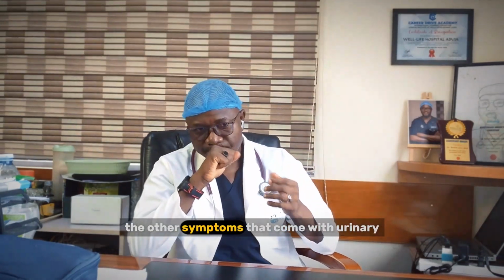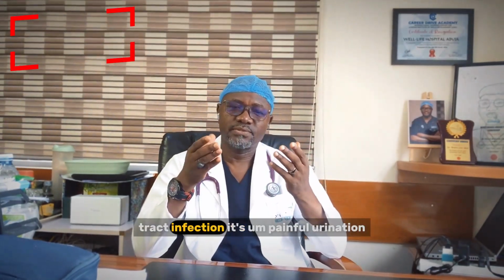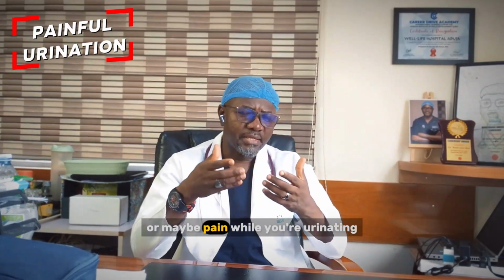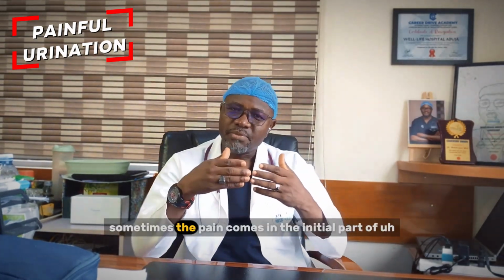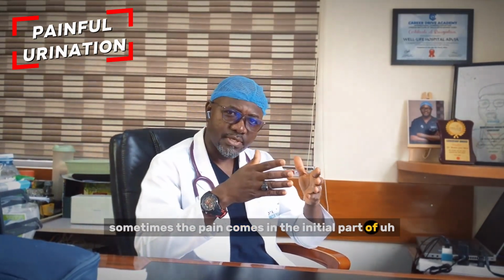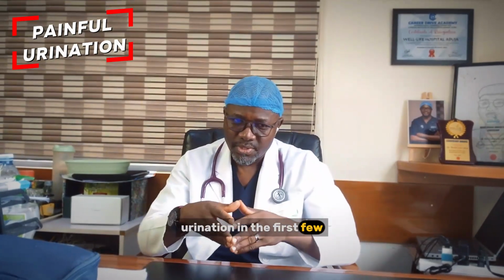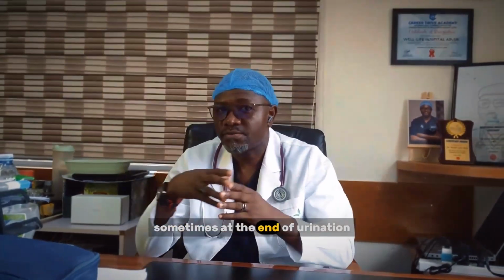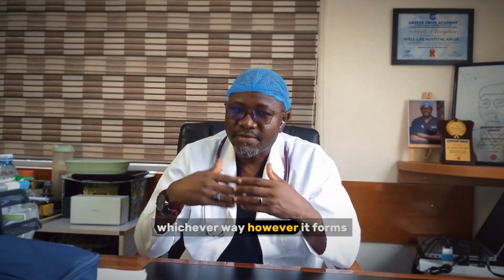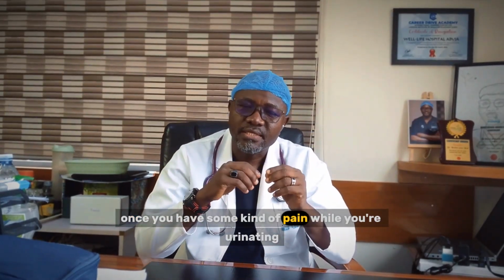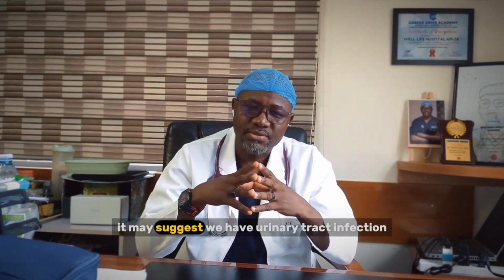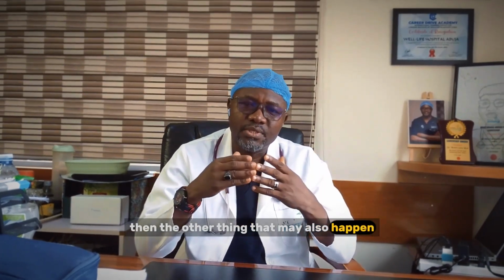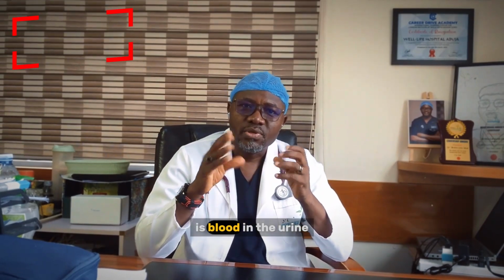Now, the other symptom that comes with urinary tract infection is painful urination, some form of discomfort or maybe pain while urinating. Sometimes the pain comes in the initial part of urination, before the first few drops of urine come out. Sometimes in the middle, sometimes at the end of urination. However it forms, once you have some kind of pain while urinating, it may suggest you have urinary tract infection.